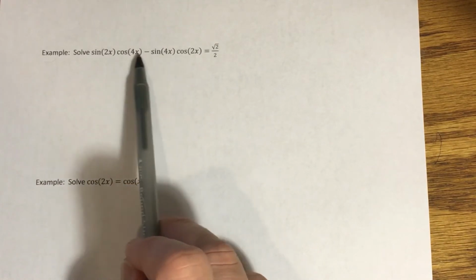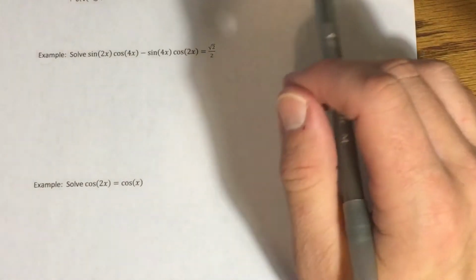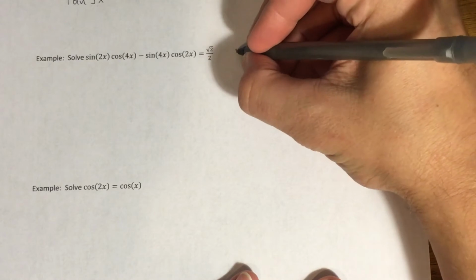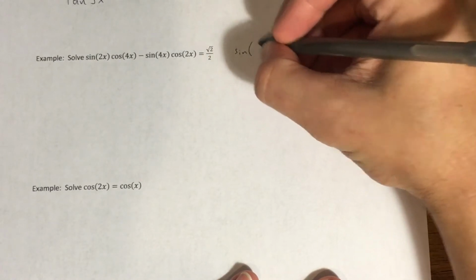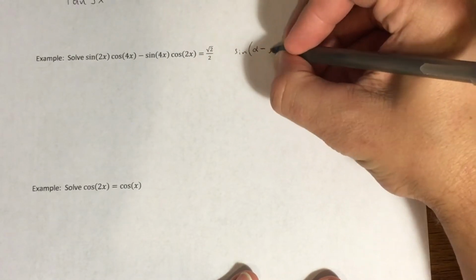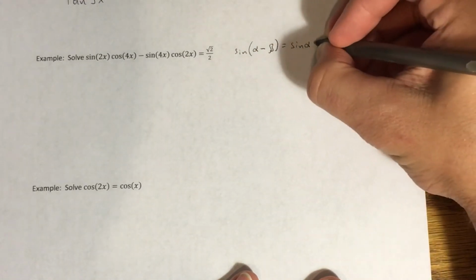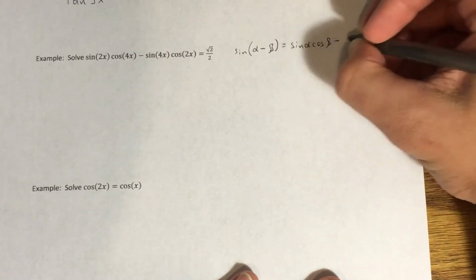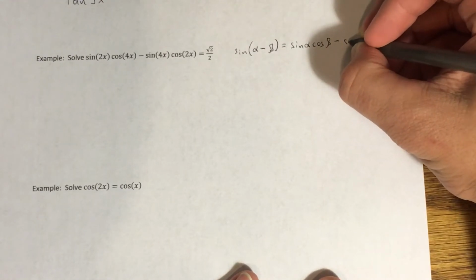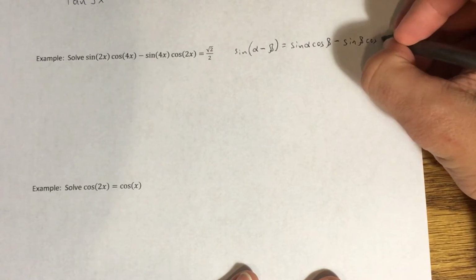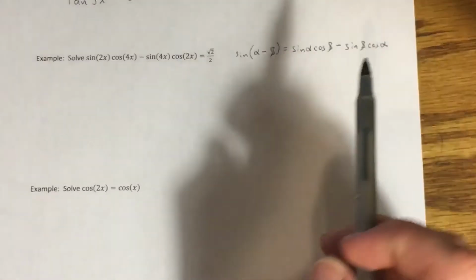In fact, this reminds me of the difference formula for the sine function. So as a reminder, if I have sine of alpha minus beta, that's equal to sine of alpha cosine of beta minus sine of beta cosine of alpha. And that's precisely what we have here.